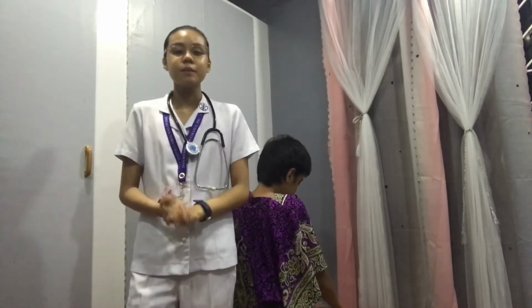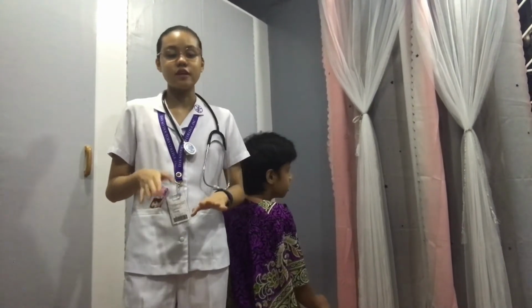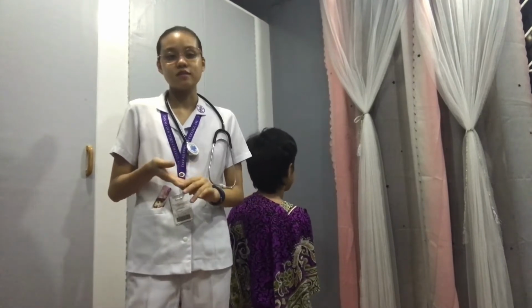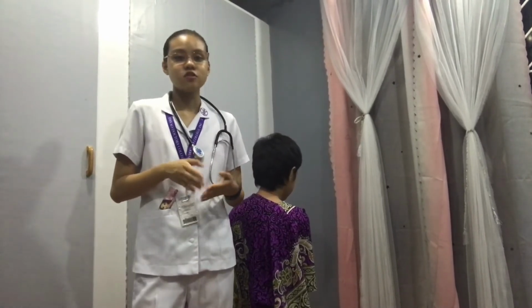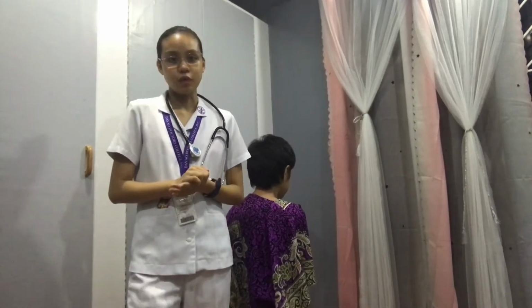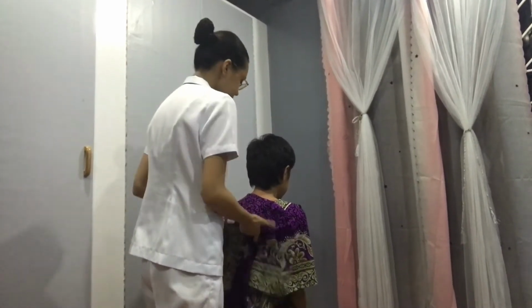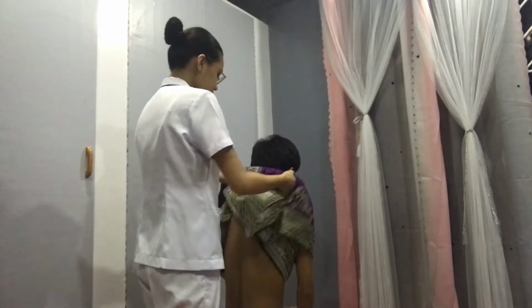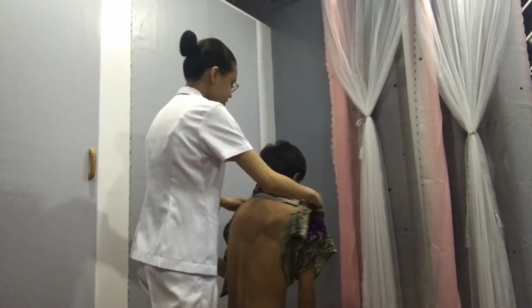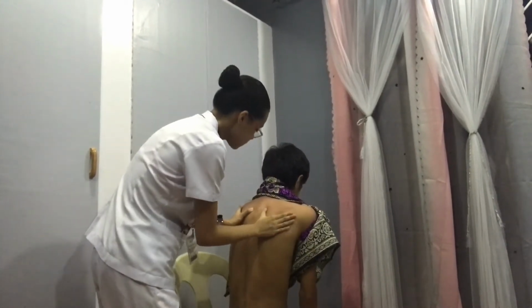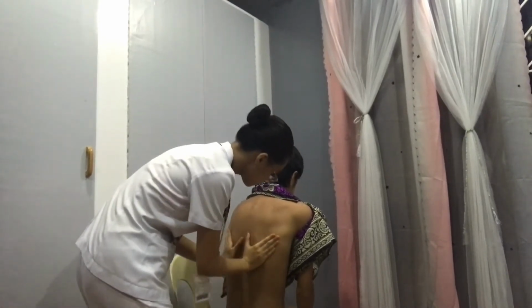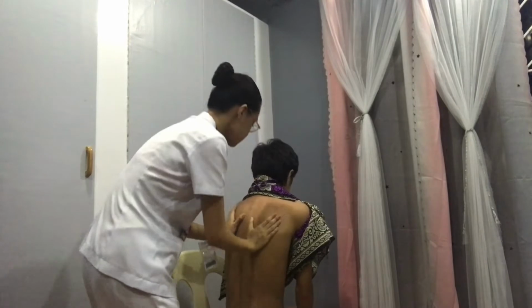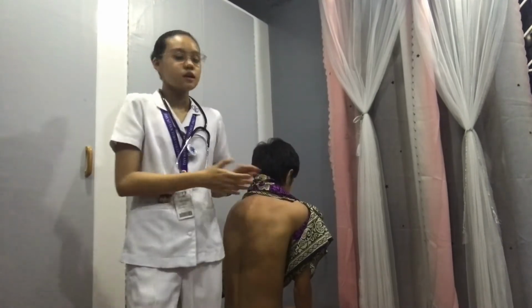Palpate all thorax areas for bulges, tenderness, or abnormal movements, especially for clients who have respiratory complaints, to check for any further problems. So, let me raise it again. And now I'm going to check for tenderness and masses, okay? Okay, all looks good.